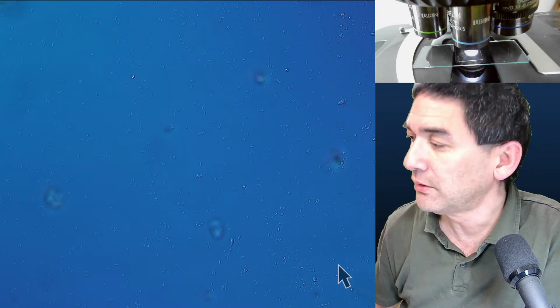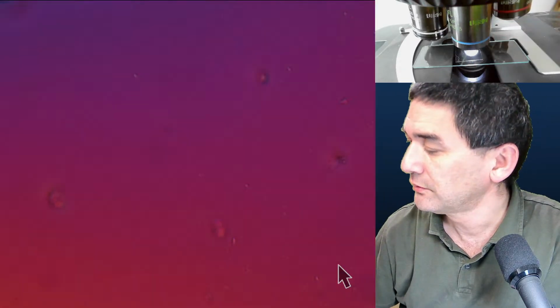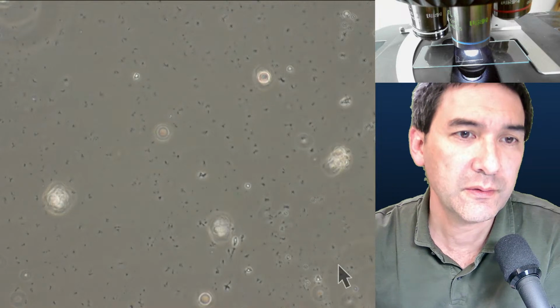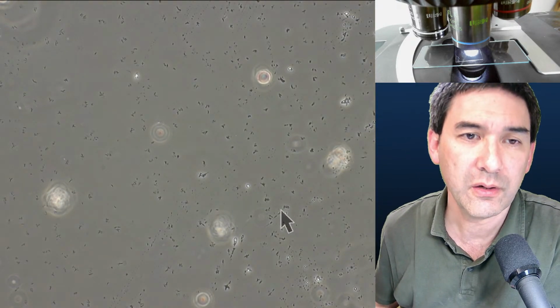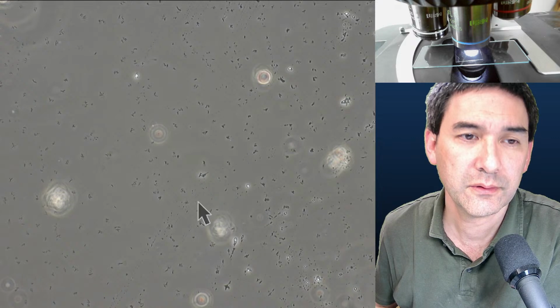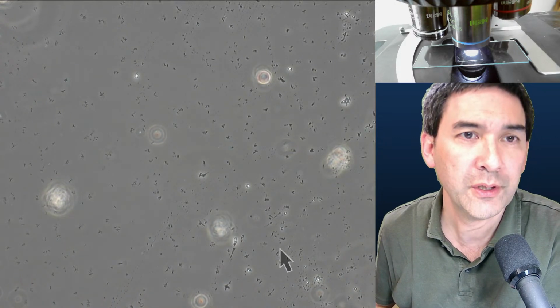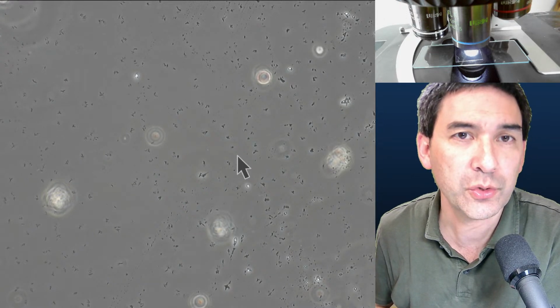And in phase contrast, remember the one that increases the contrast a little bit? I have to open it. I forgot to open it. Now you see those tiny dark dots here. These are the bacteria. They're not moving around because they need some time to regenerate, because they were just freeze-dried.